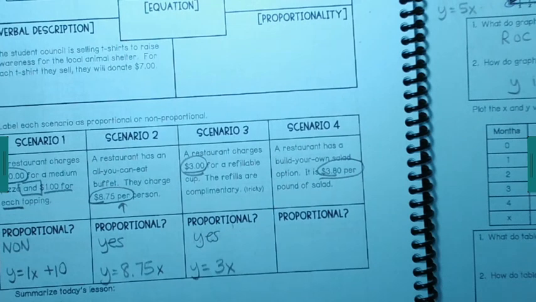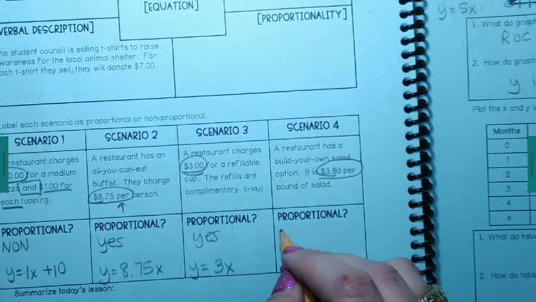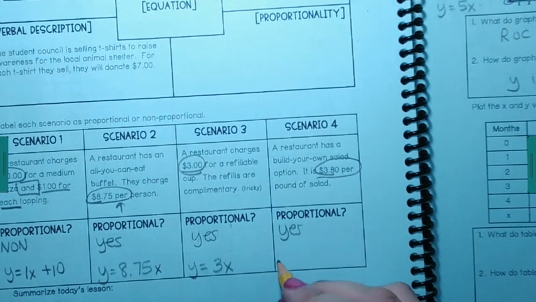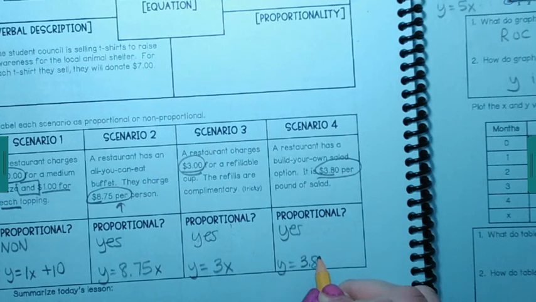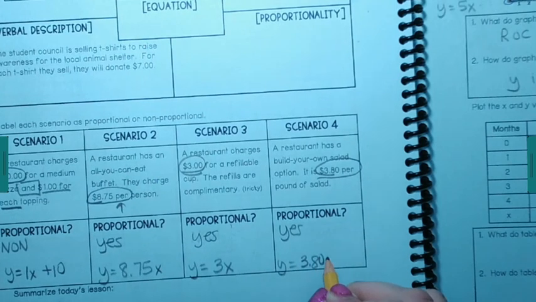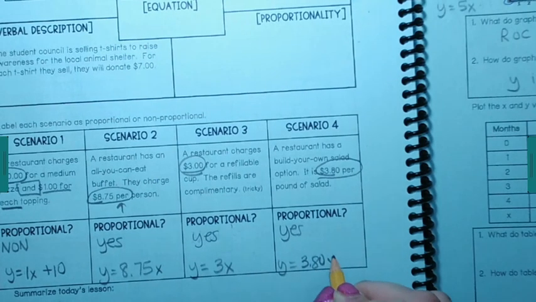So is it proportional? Yes. What is my equation? y equals 3.80x. Again, every time I see that word per, each, every, I'm thinking attach an x to it.